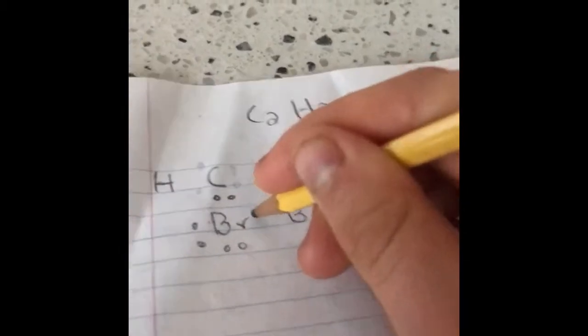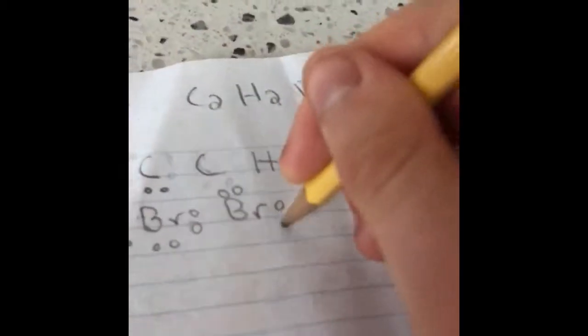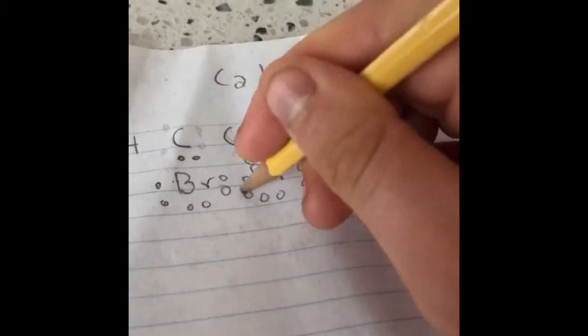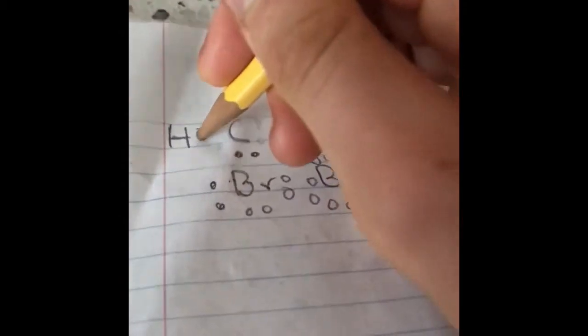So carbon will want to bond with Br, and then the other 7 valence electrons. That has a complete shell, so we're basically done with that. Same thing here. Hydrogen just needs 2, so draw that.